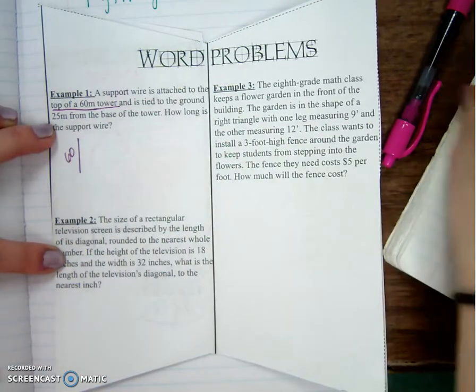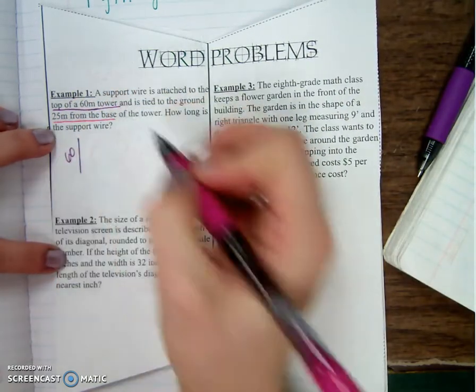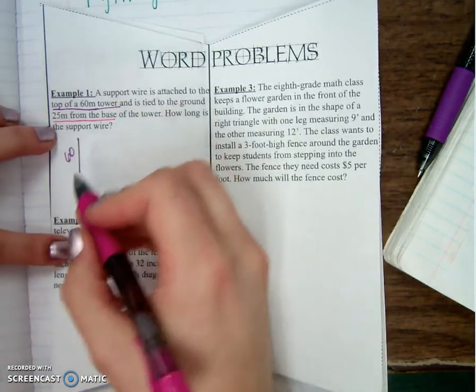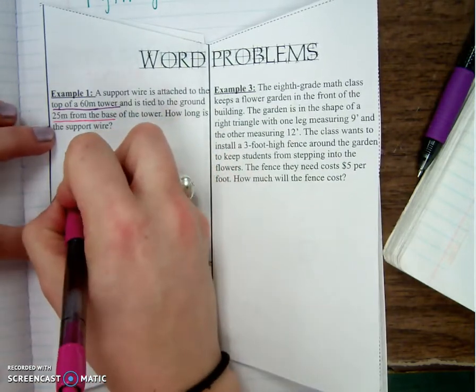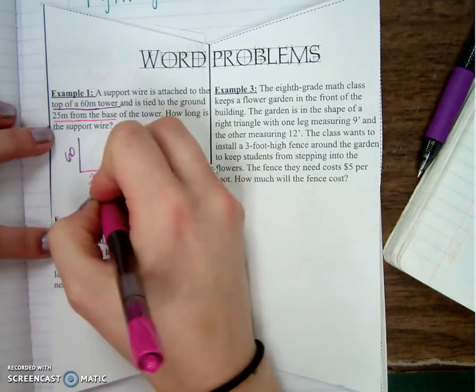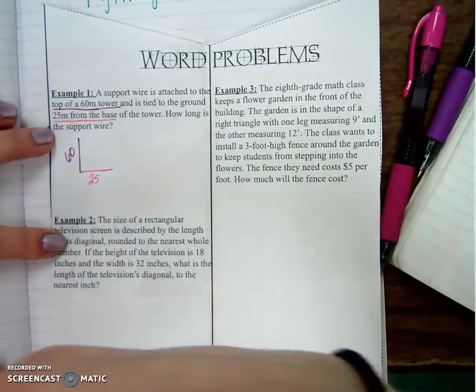And is tied to the ground 25 meters from the base. Well, the base is not going to be at the top of the tower. It's going to be at the bottom of the tower. And it's 25 meters from the base. And then you can draw your support wire.